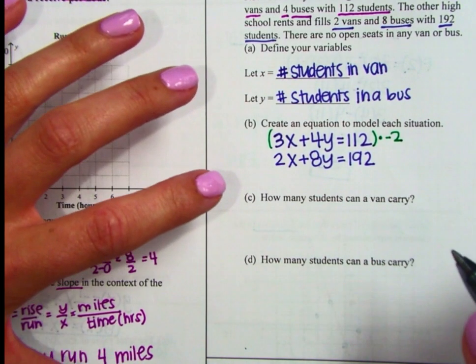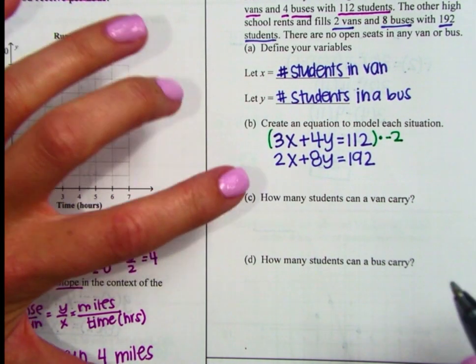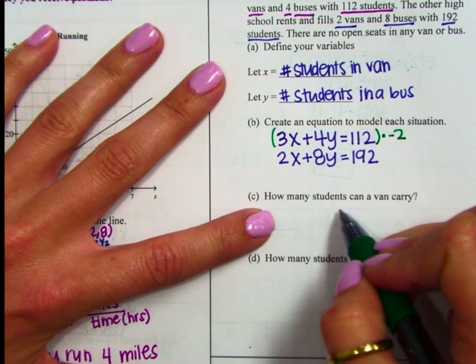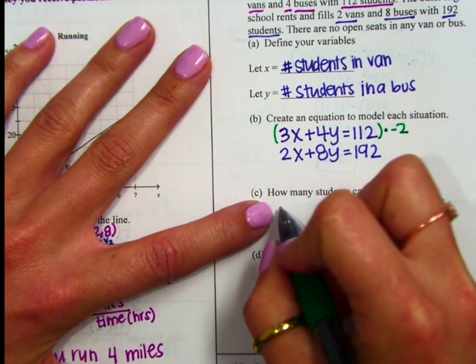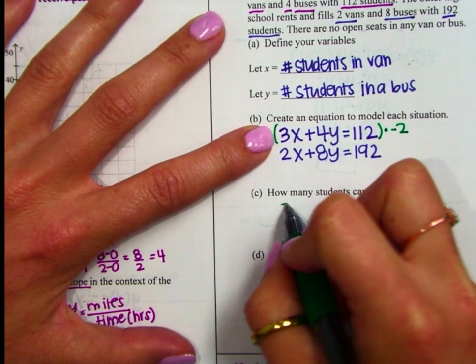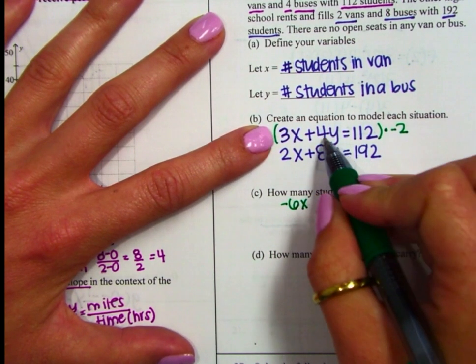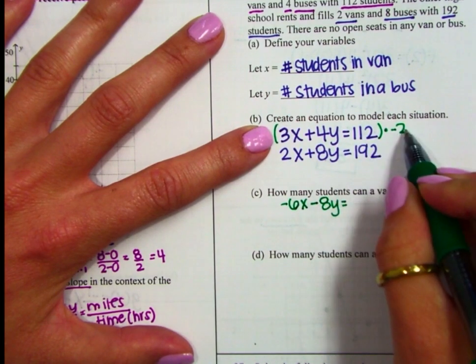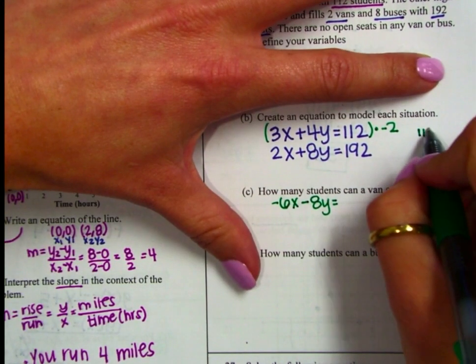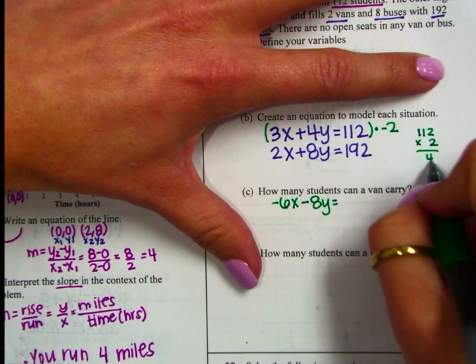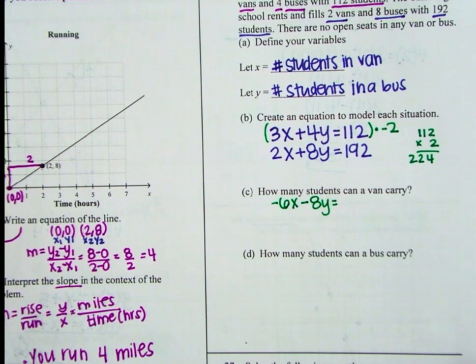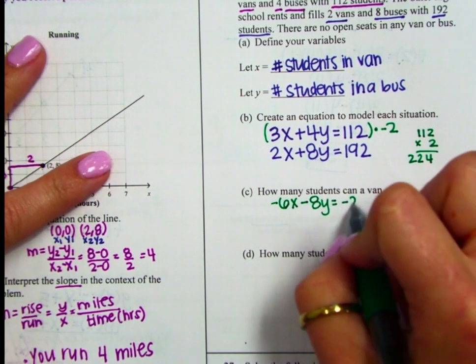So I spaced this out better on your practice test, but what I'm going to do is really small rewrite the top equation. 3 times -2, that'll give us our -6x. 4y times -2 is -8y. And 112 times -2, we can show the work for that here, is going to be -224.